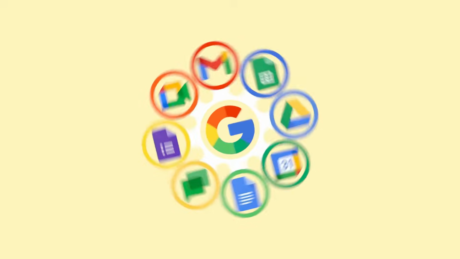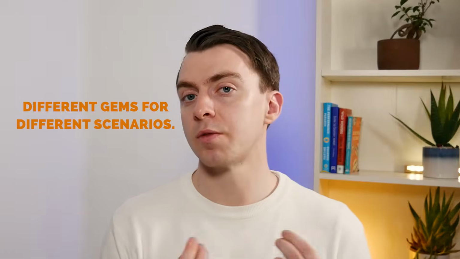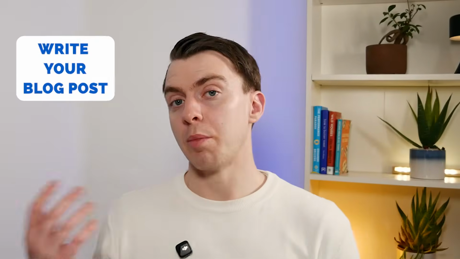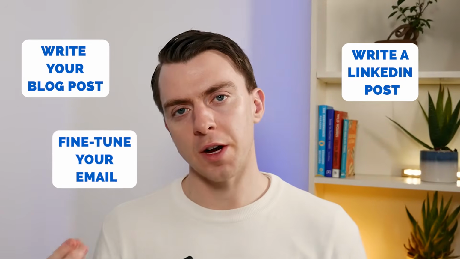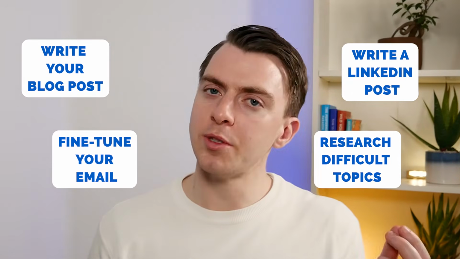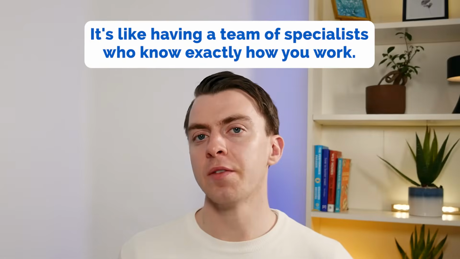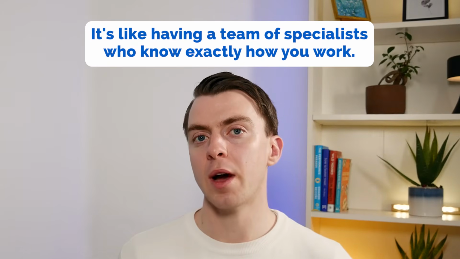The big advantage that Gems have over other tools, they work natively in the Google Workspace. So for example, Gmail, Google Docs, Google Sheets. No plugins required. And you can usually build as many as you want. Different gems for different scenarios. You could have one to write a blog post, one to write a LinkedIn post, one that helps you fine-tune your emails, and one that helps you research difficult topics. It's kind of like having a team of specialists who know how you work.